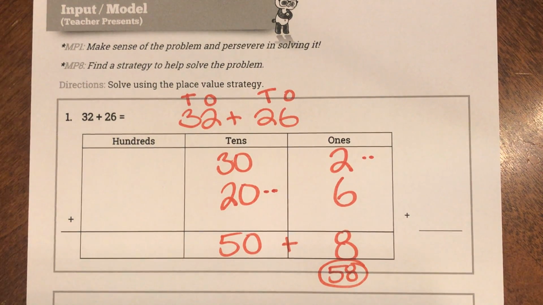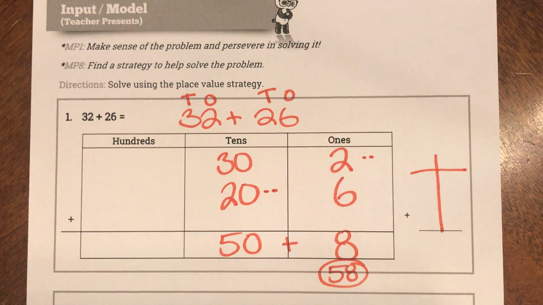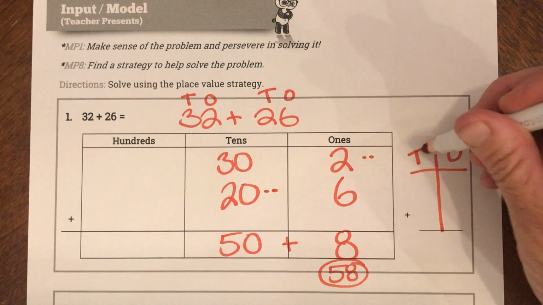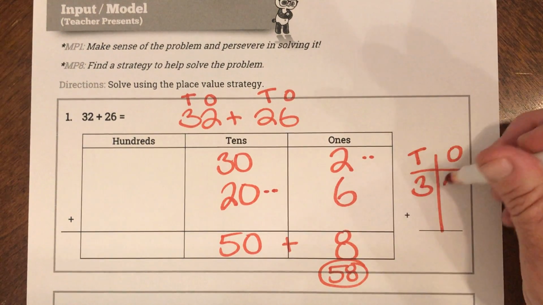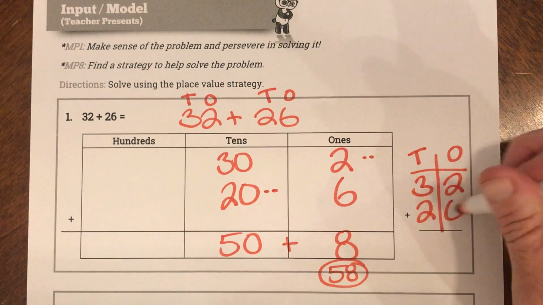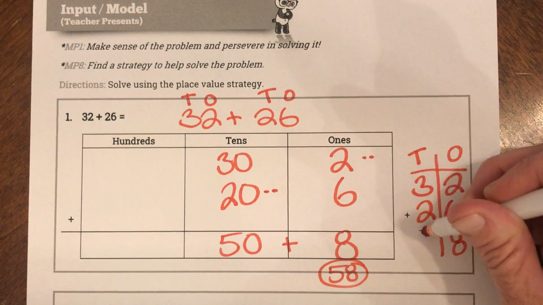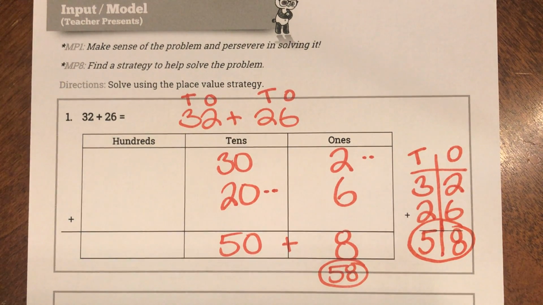Now in working form, I don't decompose my numbers. So I would have my ones and my tens, and I would just leave my add-ins as they are. So 32 plus 26. And my answer was 58. Okay, let's look at my next one.